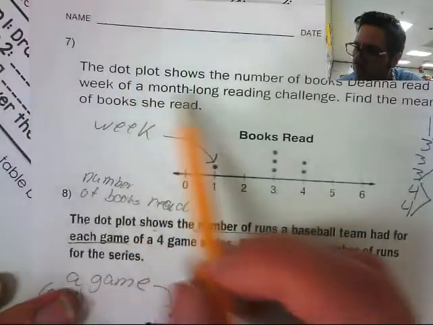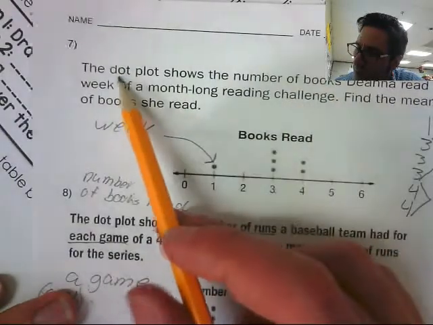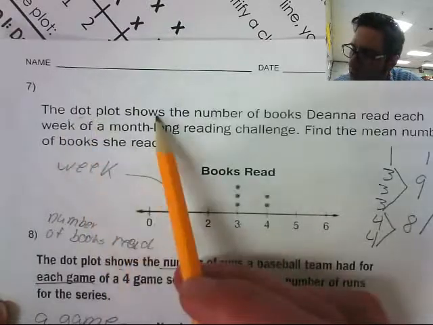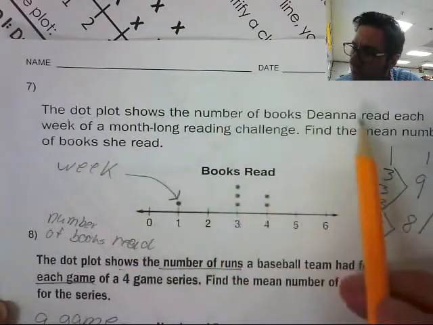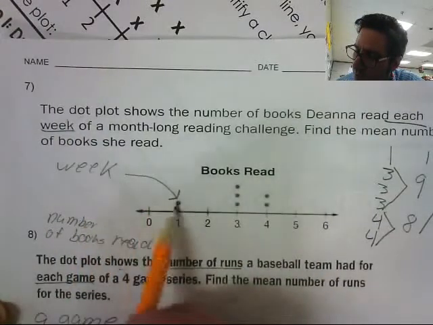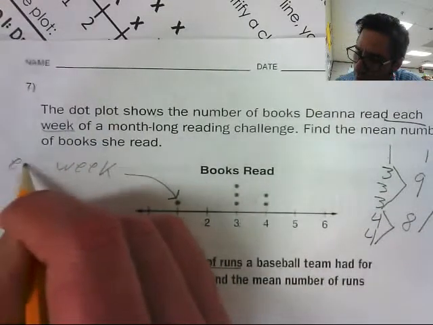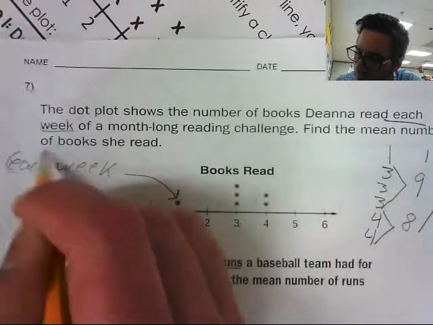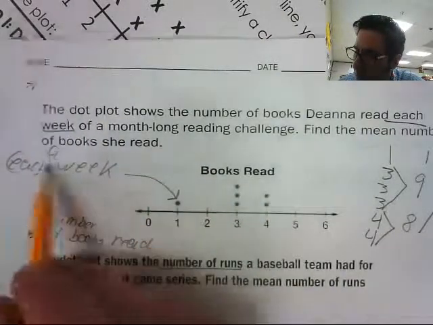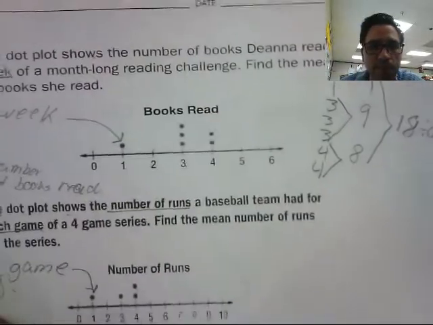We look up here. I'm going to skip back to number 7 real quick. The dot plot shows the number of books Diana read each week. Each week goes right here. This represents a week, each week.